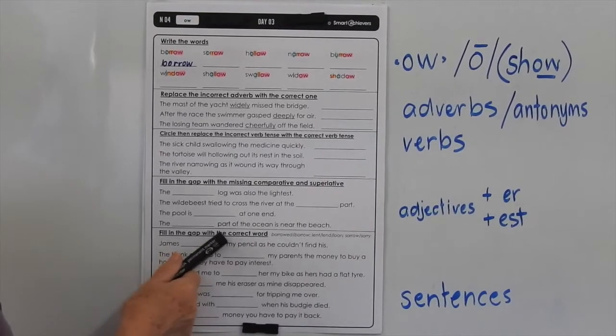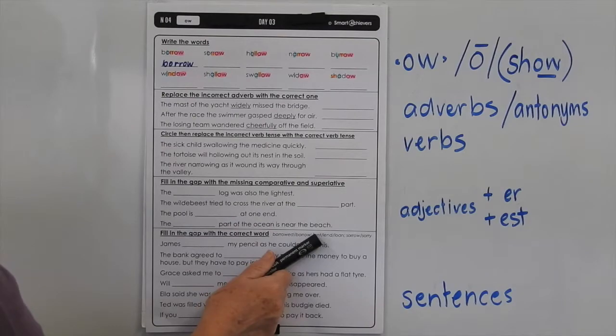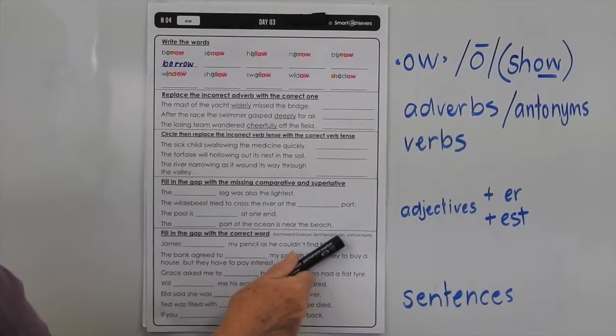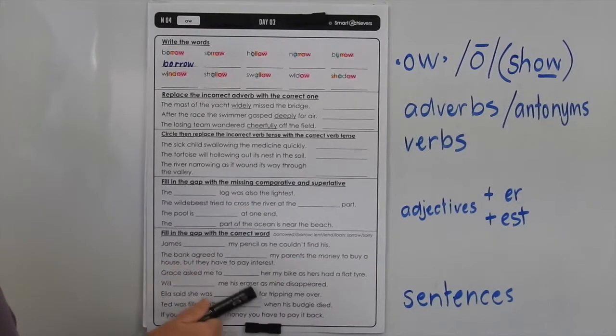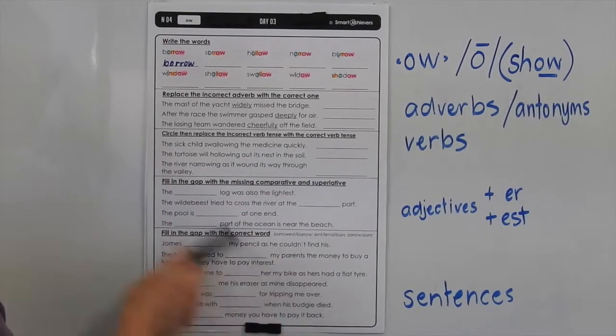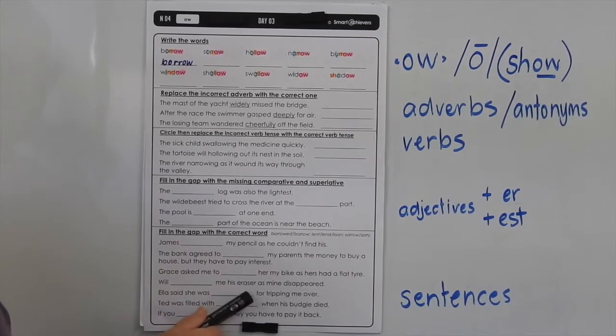Now fill in the gap with the correct word. Your words are borrowed, borrow, lent, lend, loan, sorrow, sorry. So if you get stuck on any of these things on this page, you may need to work as a group, discuss them, and work out what the correct answer would be.